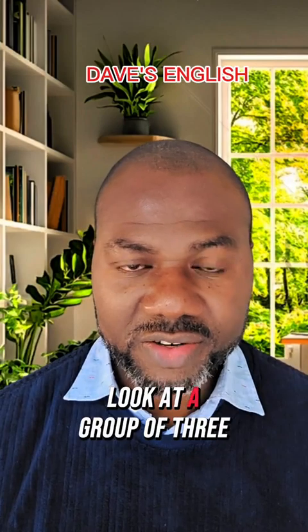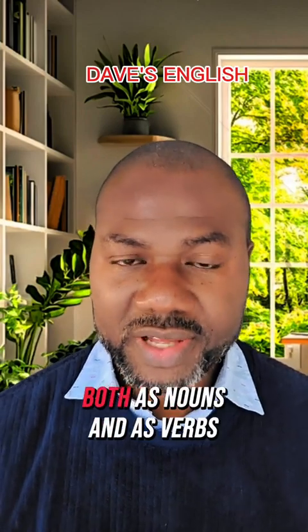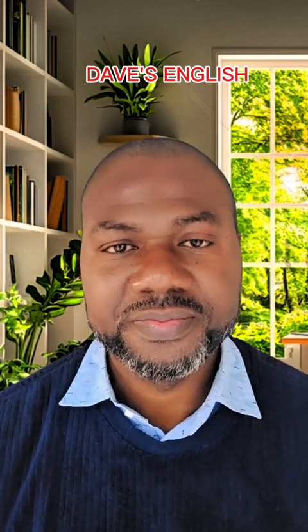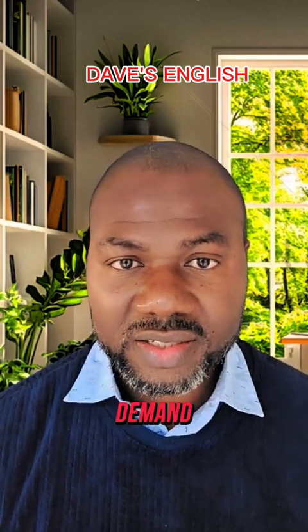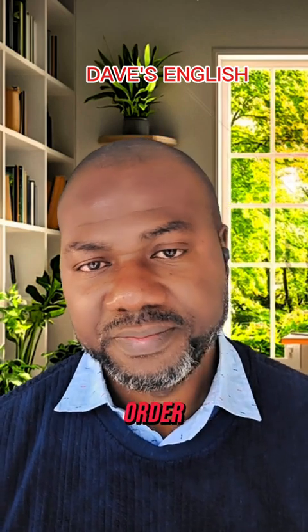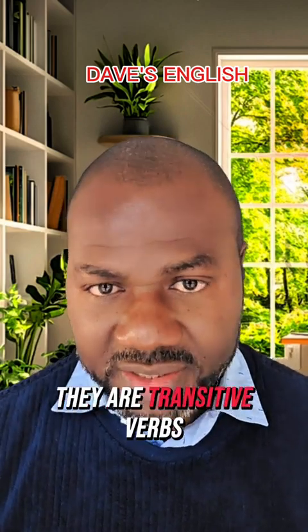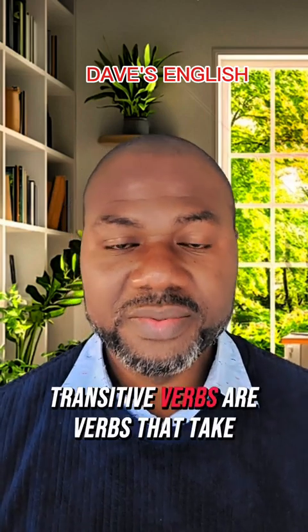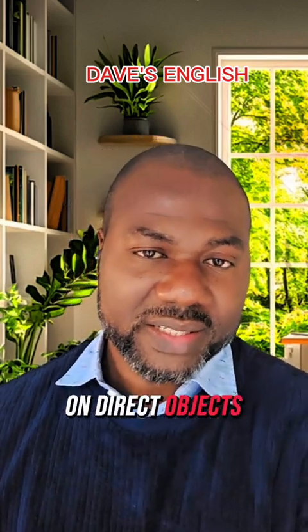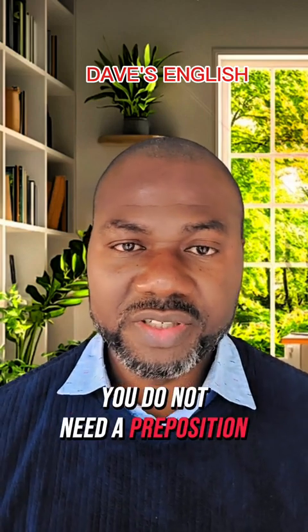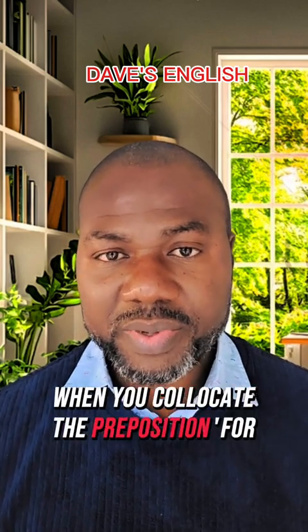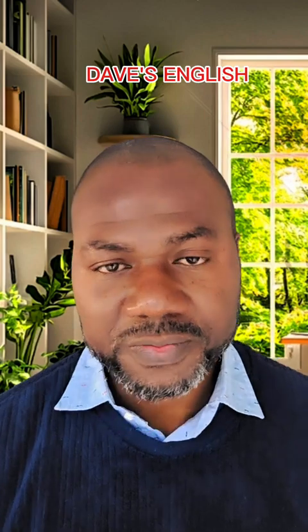Today I would love us to look at a group of 3 words that can function both as nouns and as verbs. These words are demand, request, order. When you use these words as verbs, they are transitive verbs. Transitive verbs are verbs that take on direct objects. You do not need a preposition for to go with them. In other words, when you collocate the preposition for with these verbs, you are most likely going to be wrong.